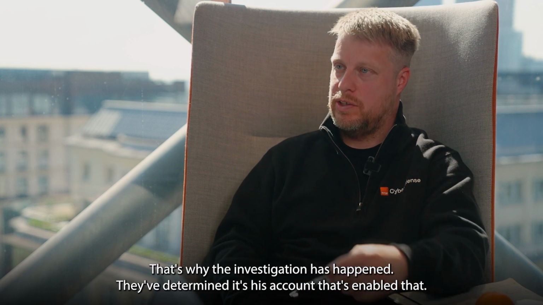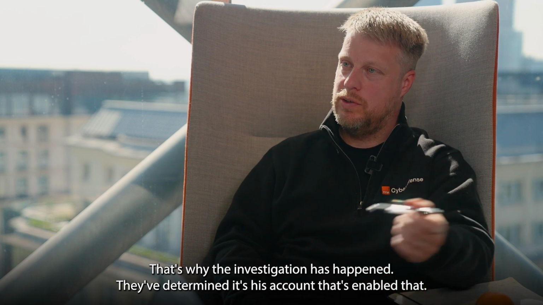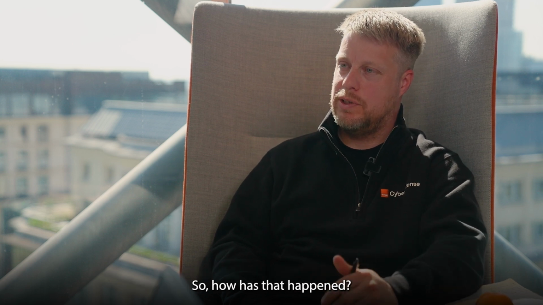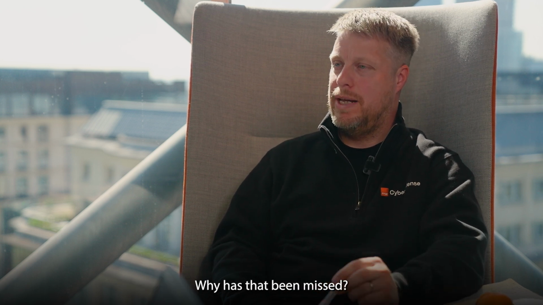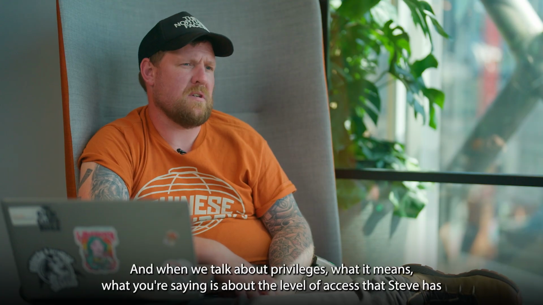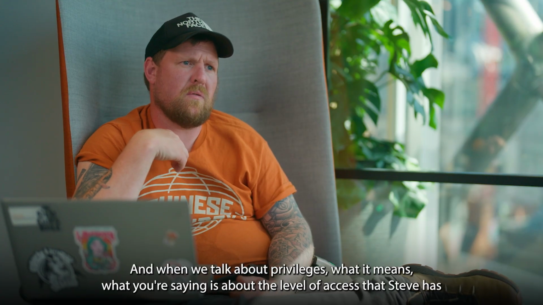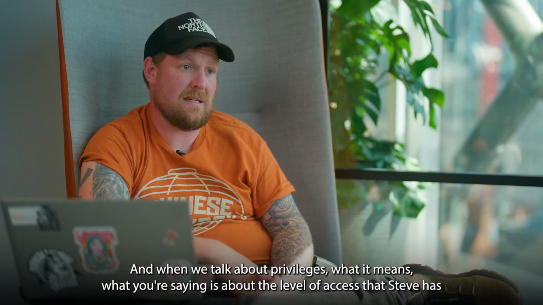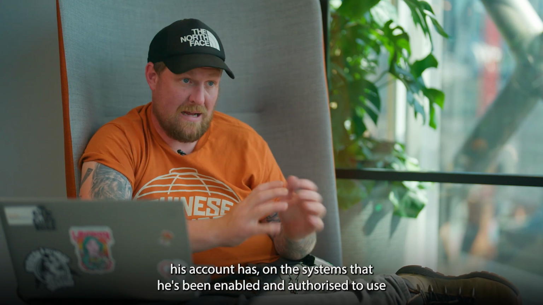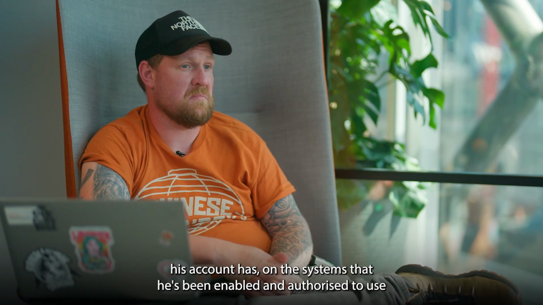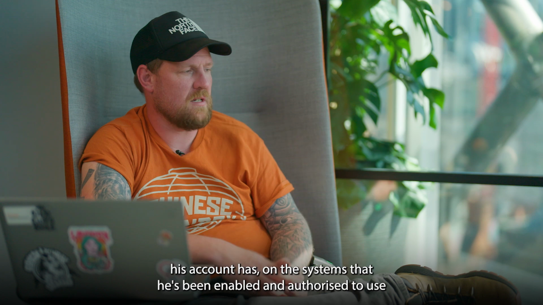That's the investigation that's happened. They've determined it's his account that enabled that. So how has that happened? Why has that been missed? And when we talk about privileges, what you're saying is about the level of access that Steve's account has on the systems he's been enabled or authorized to use.